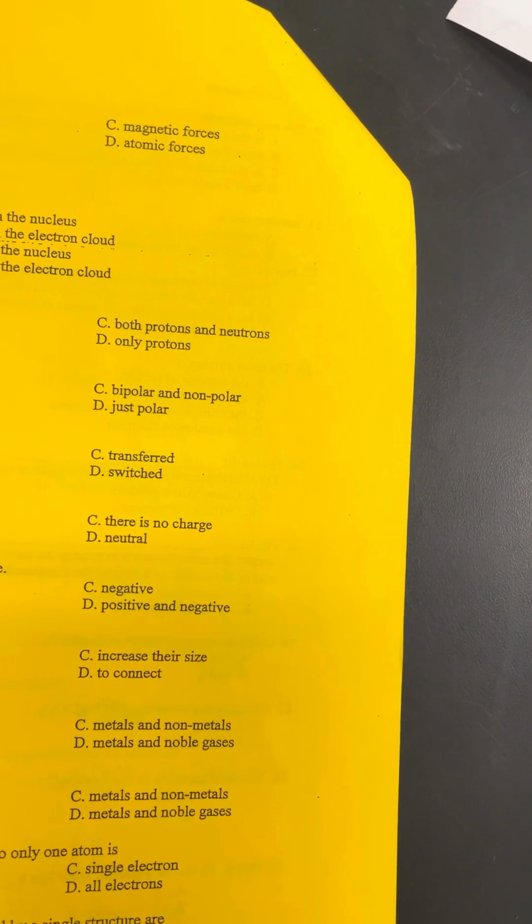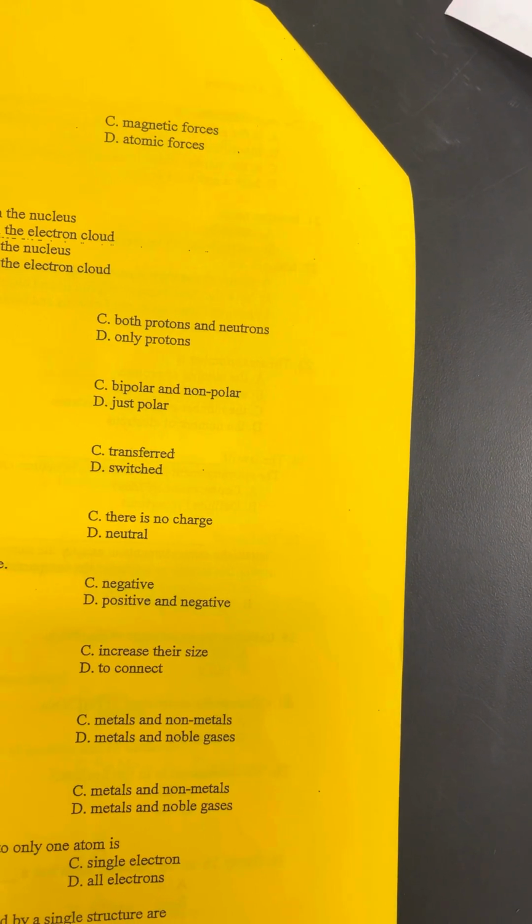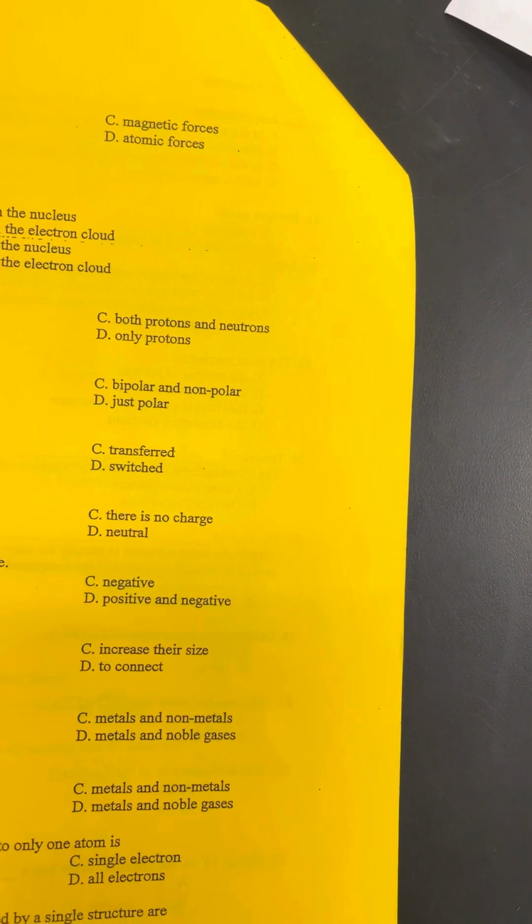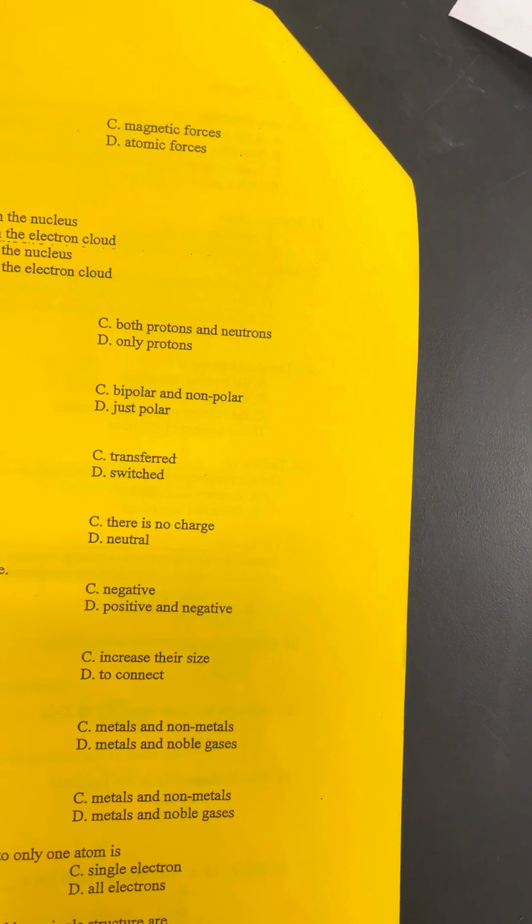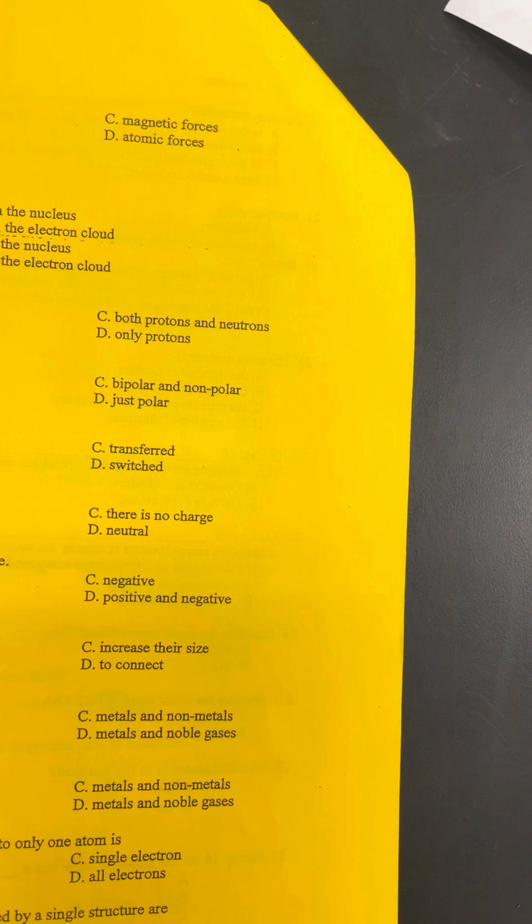36. In an anion, the atoms have blank charges. A, neutral, B, positive, C, negative, D, positive and negative.